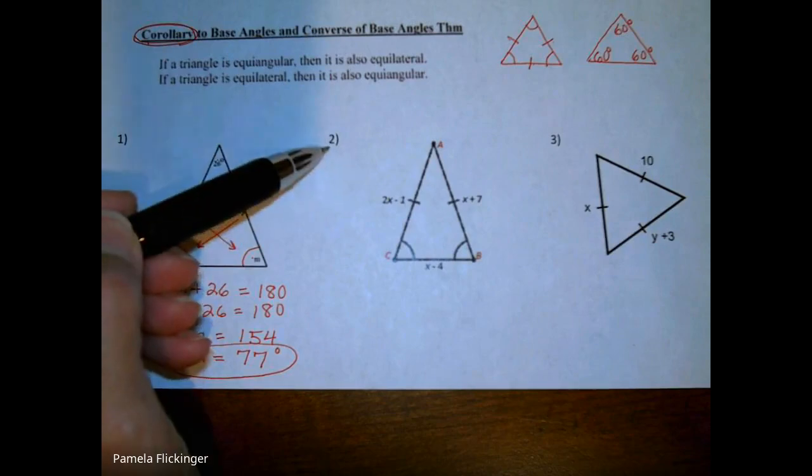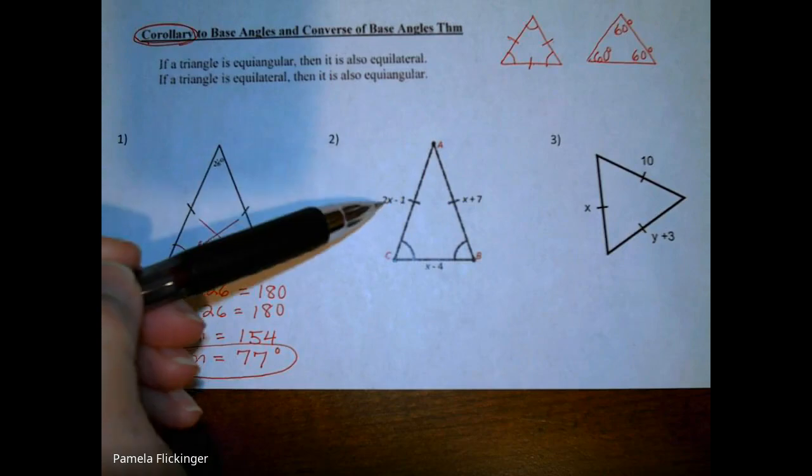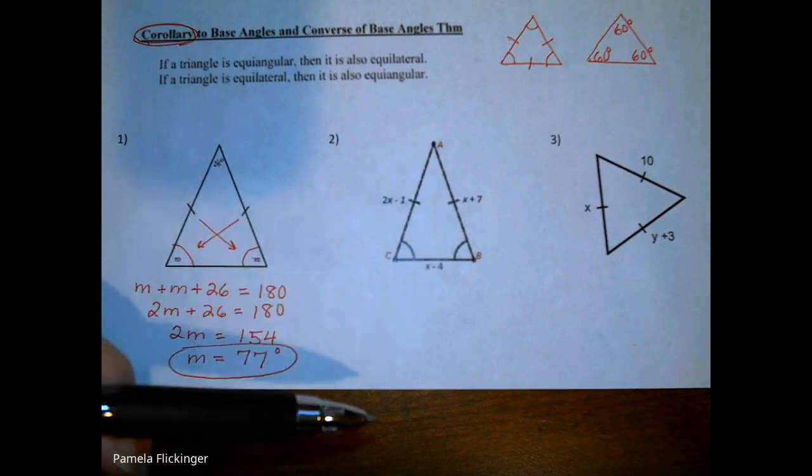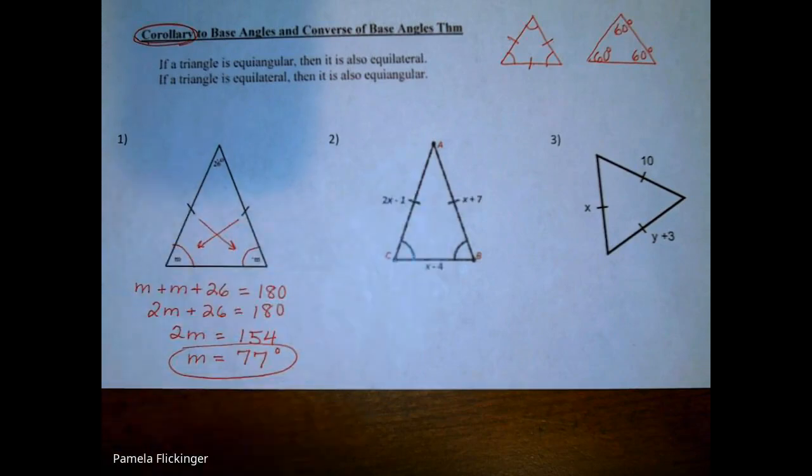Notice in number 2, what we're given this time are the three sides. There is not a rule that says the three sides add up to be 180 degrees. In fact, that makes no sense. Side lengths can't be degrees.